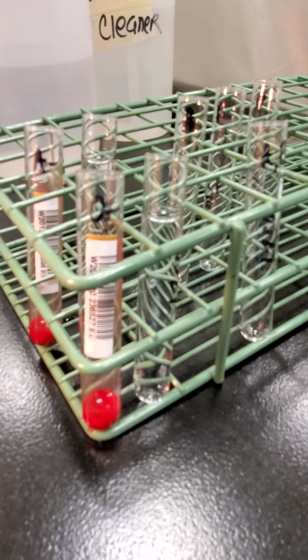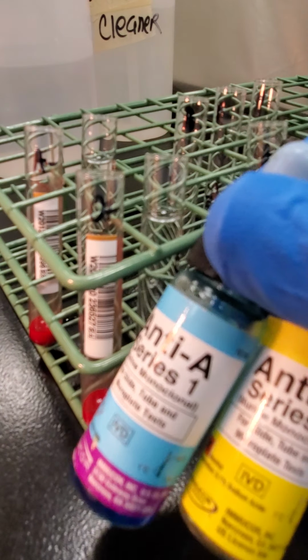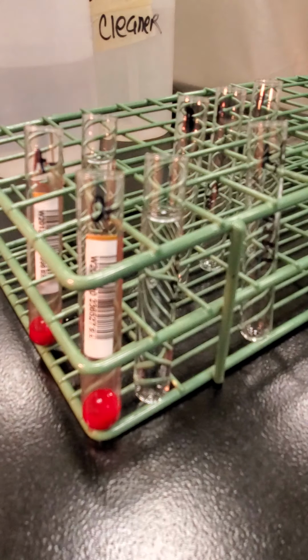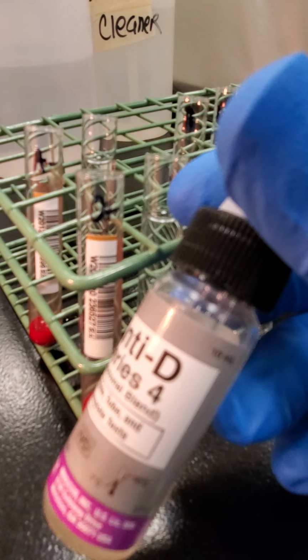And then the next thing it says, if a unit is group A, B, or AB, we have to type using the forward anti-A and anti-B both separately. So if you guys remember, anti-A, anti-B. And then down below, if a unit is Rh positive, we do not need to confirm the Rh status. But if the unit is Rh negative, we want to reconfirm that, so using anti-D.